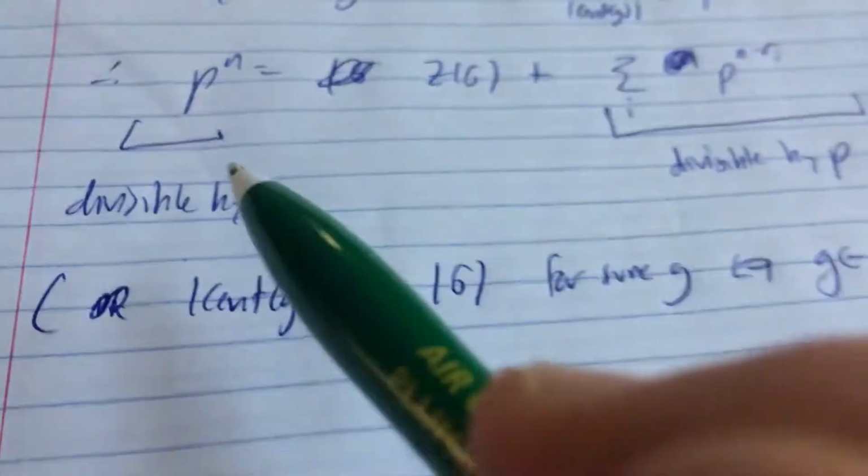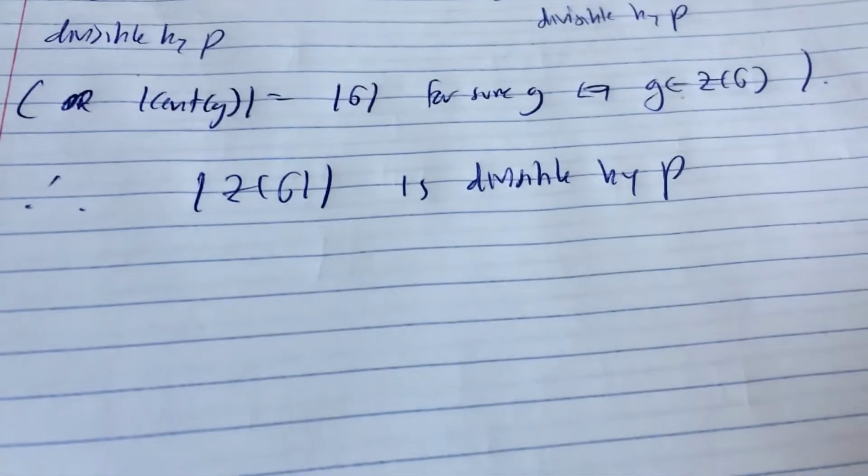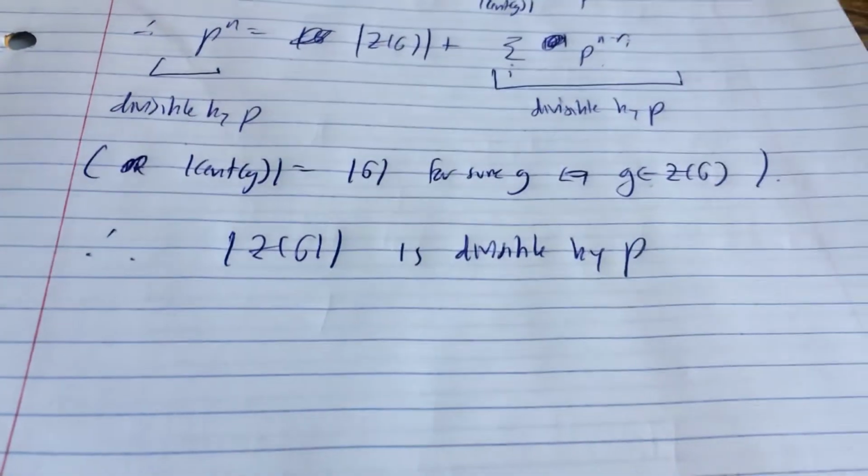This is divisible by p. This is divisible by p because by assumption it's p to the n. And so what do we conclude? We conclude that therefore the size of the center of G is divisible by p. But also the size of the center of G isn't 0, because the center of G always contains the identity element. So the size is at least 1.